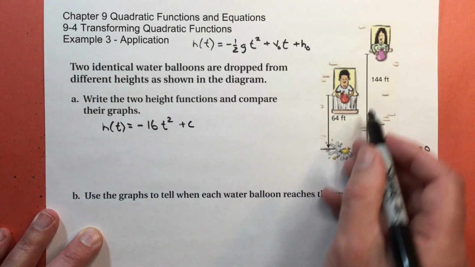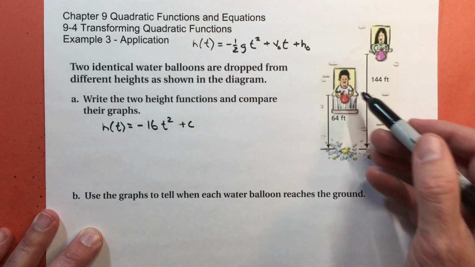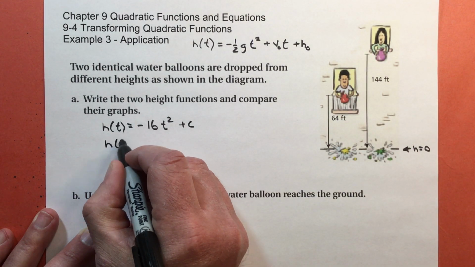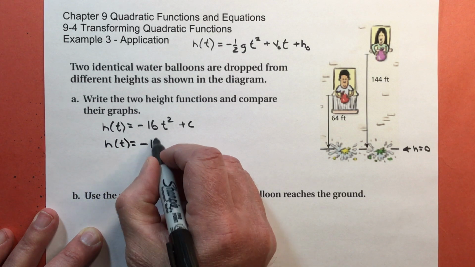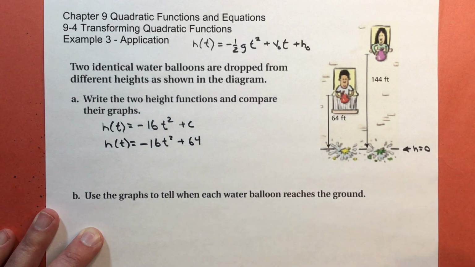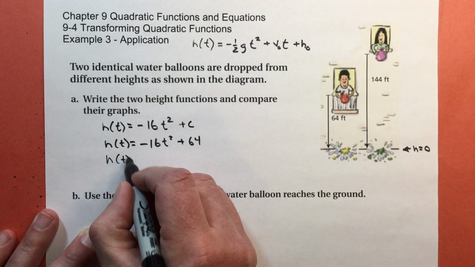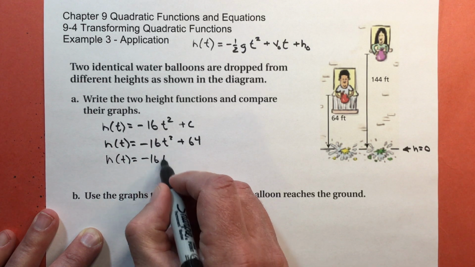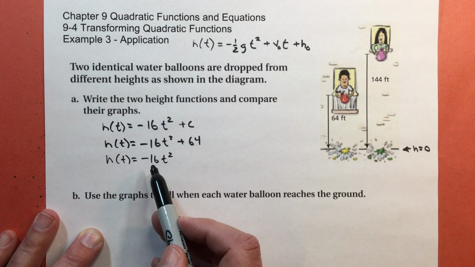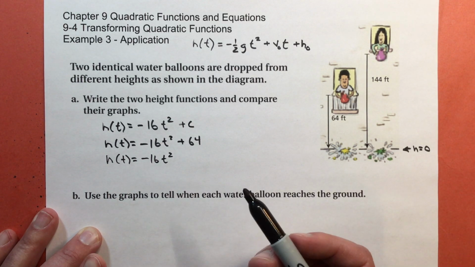So for this person, it's hard to tell, it's a cartoon, that height is going to be negative 16 t to the second power plus 64. Now for this person, that height is going to be negative 16 t to the second power, and it's always going to be negative 16 if you're talking about feet. It's going to be different if we talk about meters, because a meter is longer than a foot.